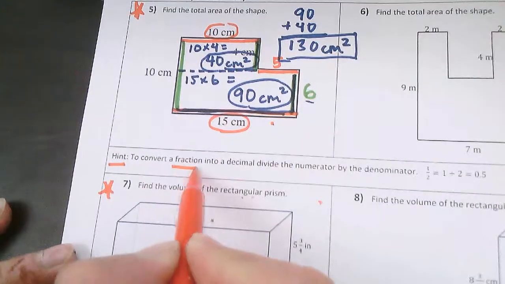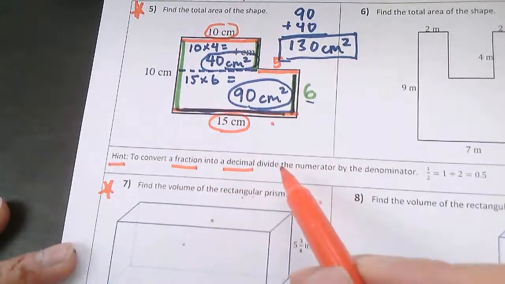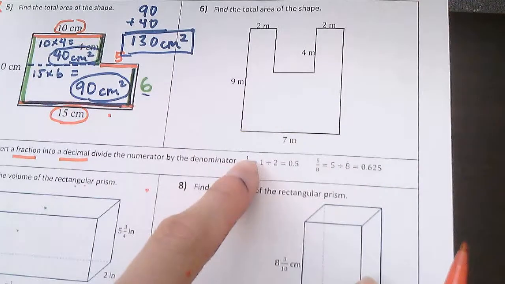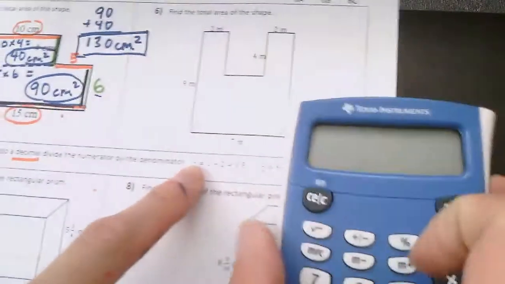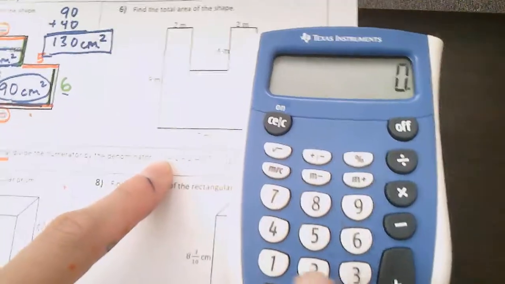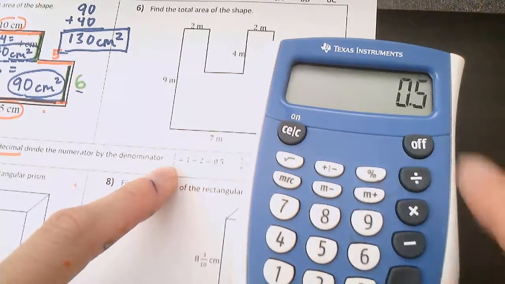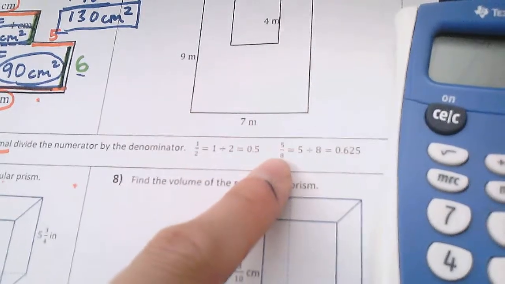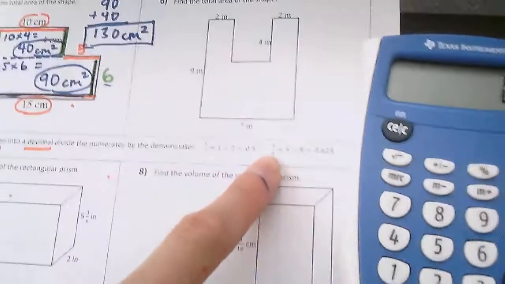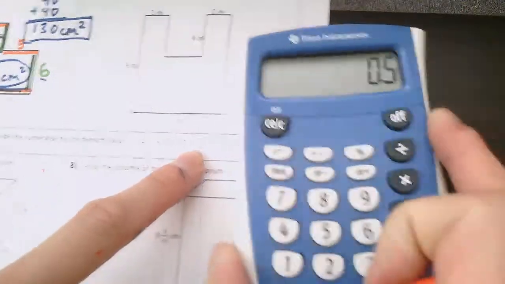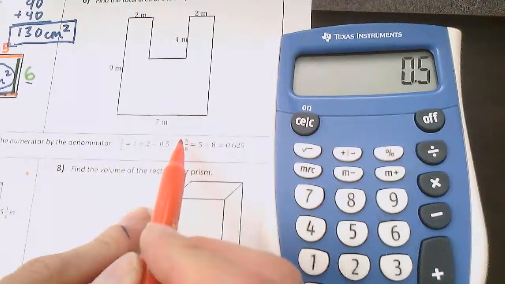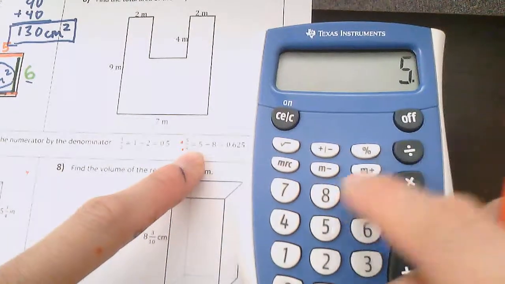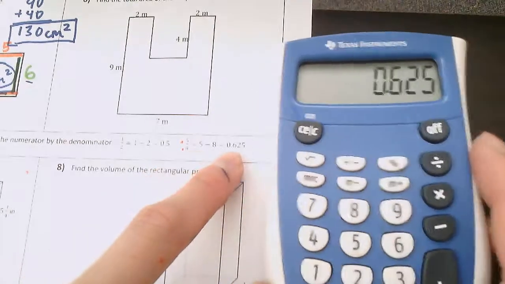To convert a fraction into a decimal, all you have to do is divide the numerator by the denominator. So for example, 1/2, you could just divide the numerator by the denominator. That would just be 1 divided by 2, and you get 0.5. If you had 5/8, you can convert that into a decimal, so it's easier to calculate in your calculator, by dividing the numerator by the denominator. The numerator is 5, the denominator is 8, so this is just 5 divided by 8, which is 0.625.